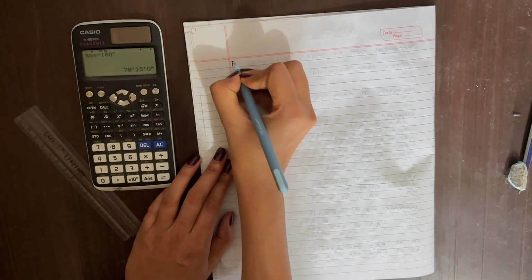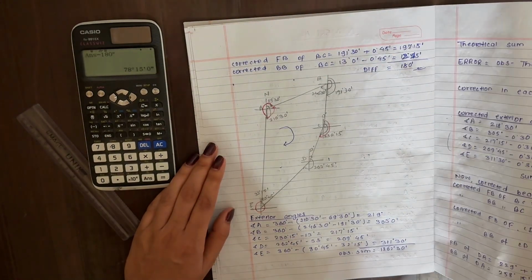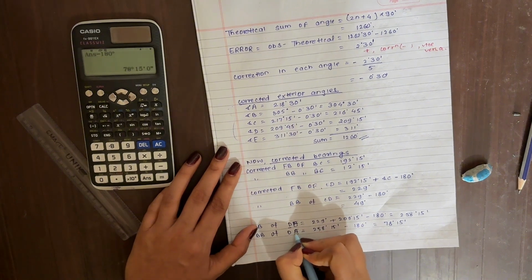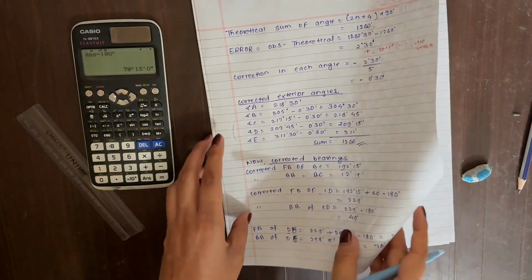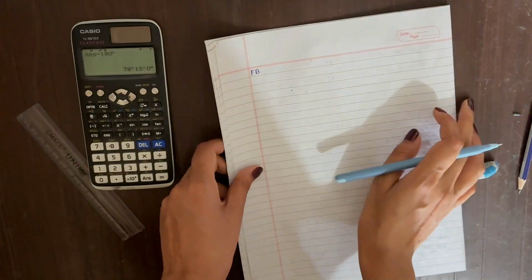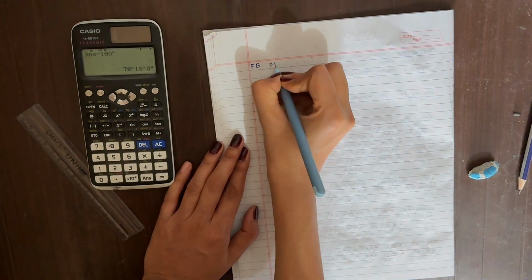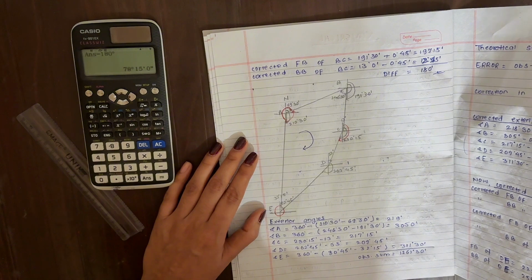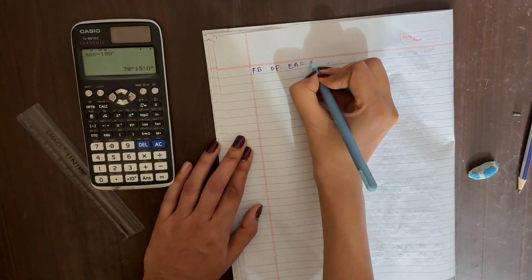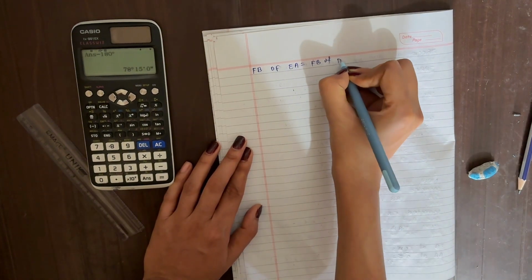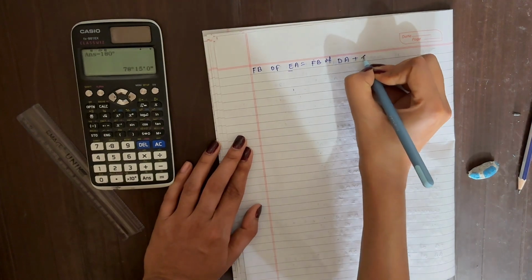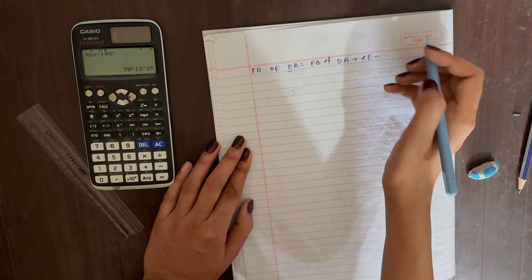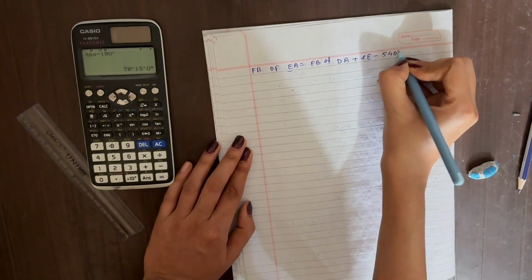Similarly here, the fore bearing after D, this is DE, sorry, DE. Now corrected fore bearing of EA is equal to corrected fore bearing of DE, that is 258 degree 15 minute, plus angle E, and if the sum of these is greater than 540 degree, we will subtract 540 degree.